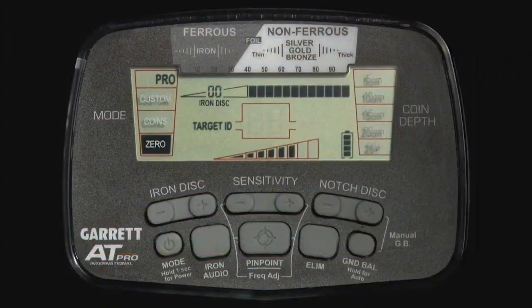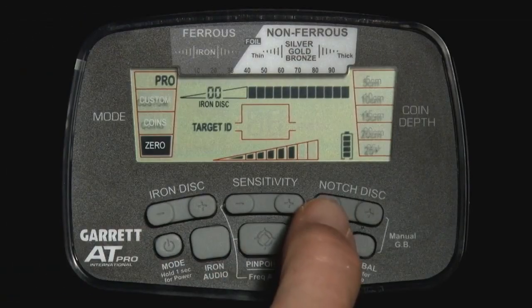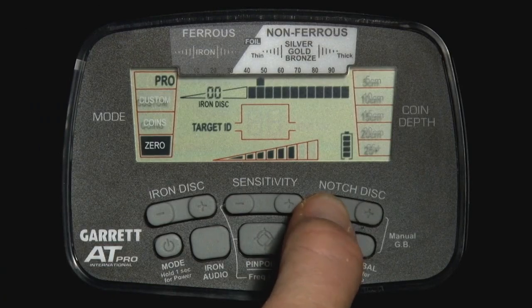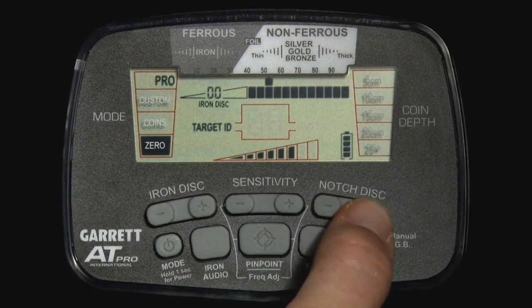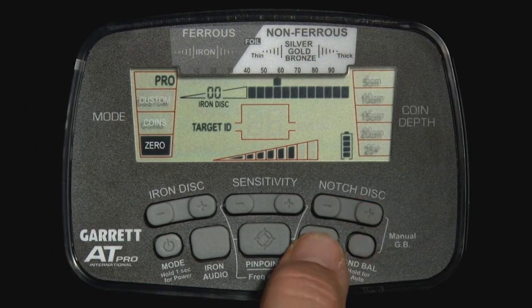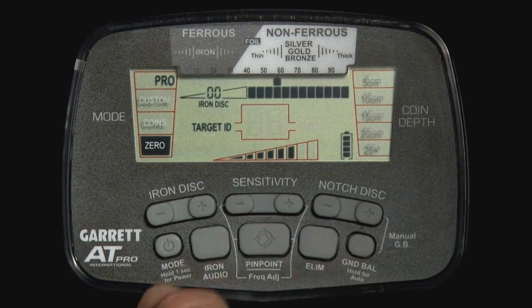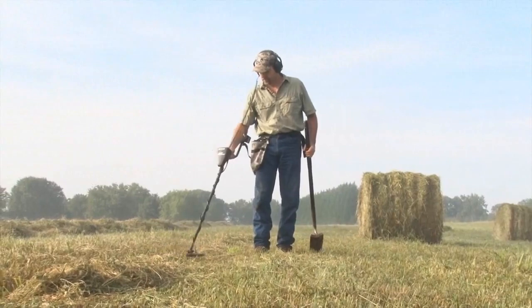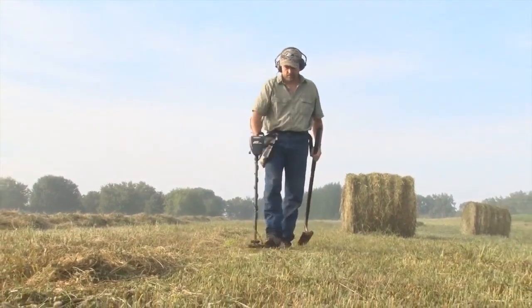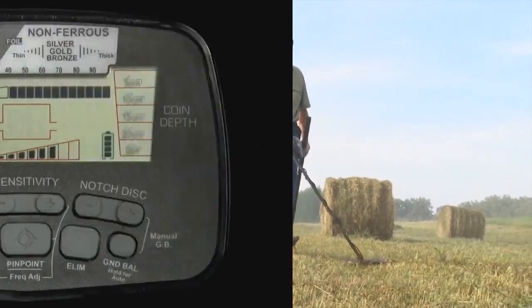The first method is to use the Notch Discrim and Elim buttons to manually modify the lower scale's notch discrimination pattern. Use the plus or minus Notch Discrim buttons to move the target ID cursor to the left or right. Next, press the Elim button to activate or eliminate the pixel located on the lower scale, directly below the target ID cursor. The second method of modifying the notch discrimination pattern involves the use of only the Elim push button.